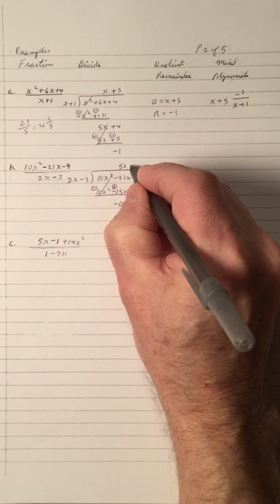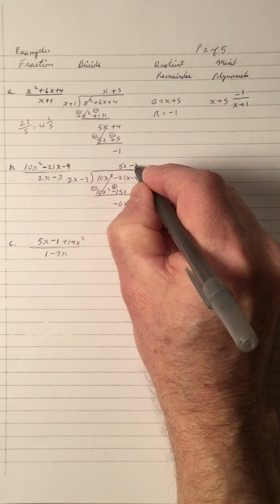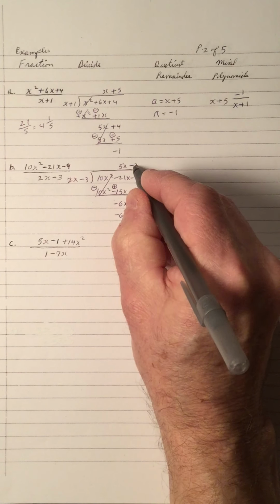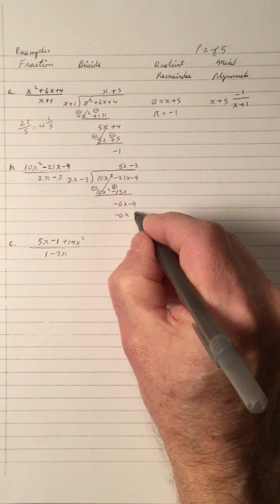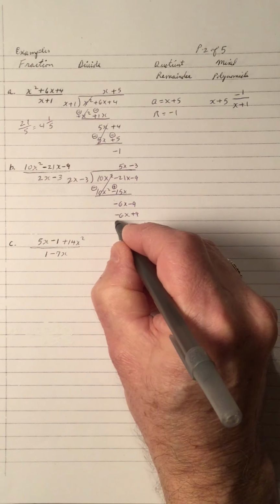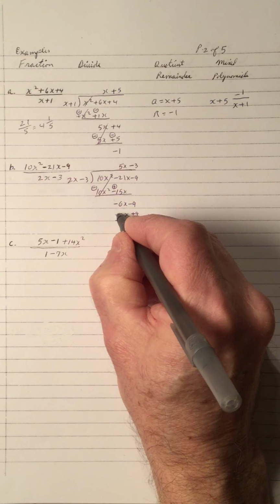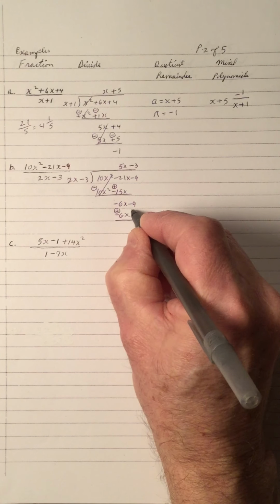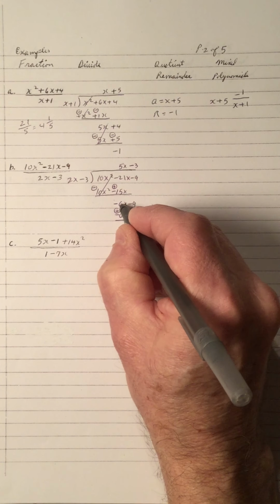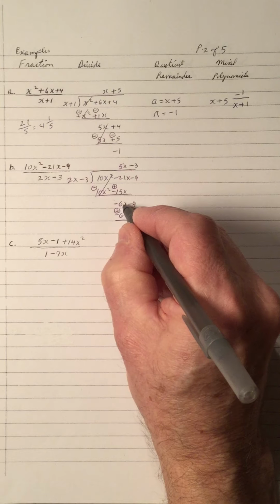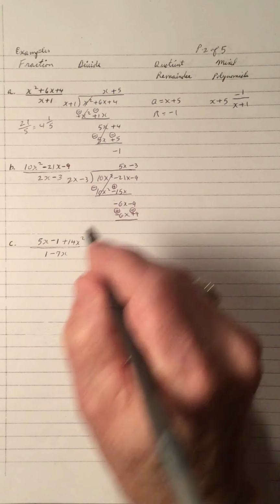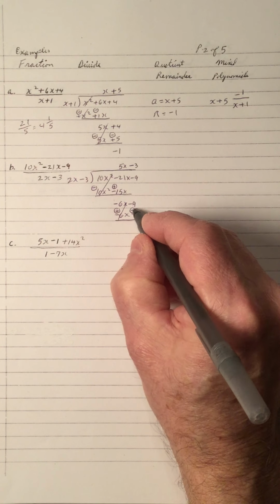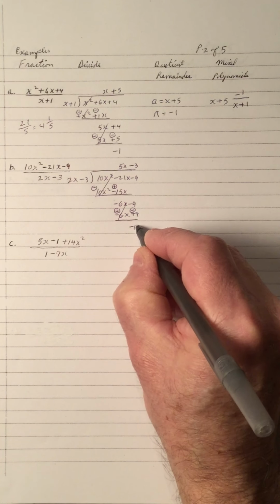2x into negative 6x goes negative 3. Negative 3 times 2x is negative 6x. Negative 3 times negative 3 is a positive 9. And now we're subtracting, so we change the signs. The negative becomes a positive, and the positive becomes a negative. Negative 6x plus 6x cancels out. Negative 9 subtract 9 is negative 18.